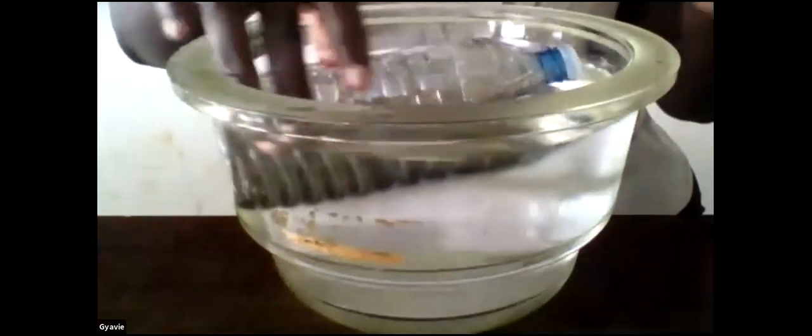But as you can see, it is not floating as it was floating when it was empty. It is partially immersed.